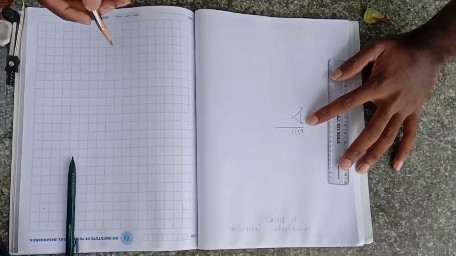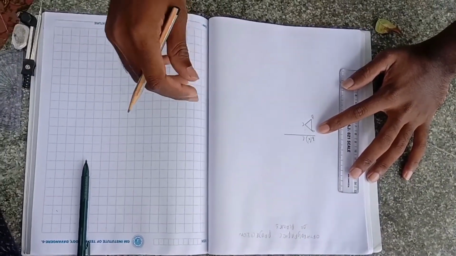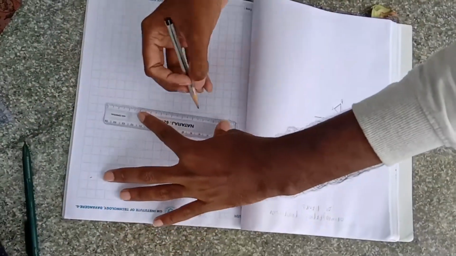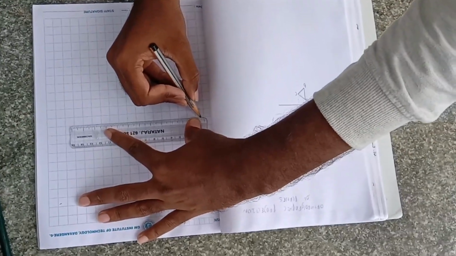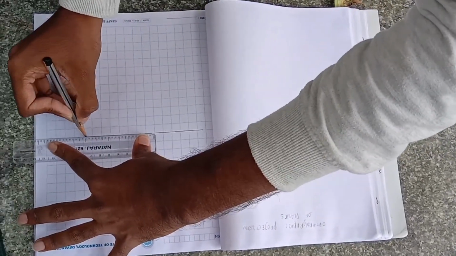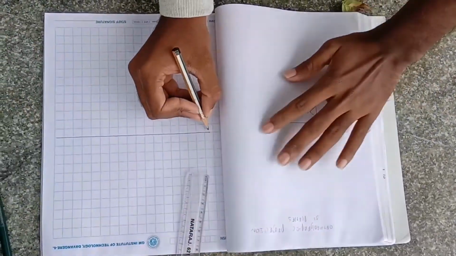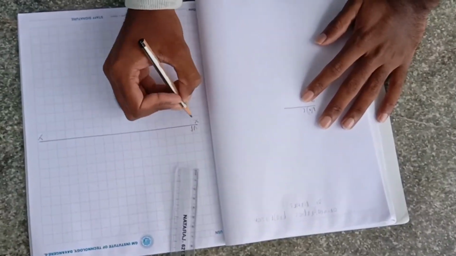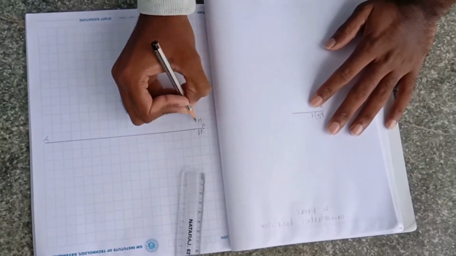Here they mentioned that it is resting on one of its edges, so we have to draw like this. First draw the XY line of unknown length, mark it XY. Above the XY line mark VP, and below the XY line mark HP.